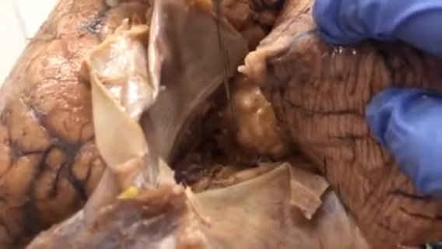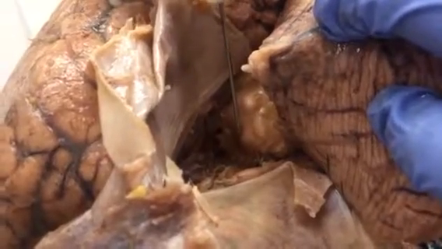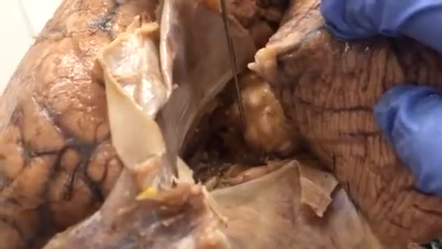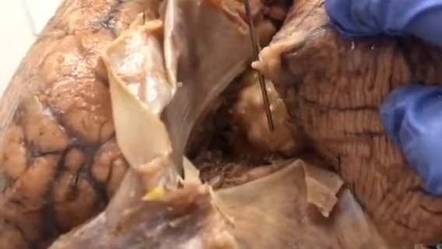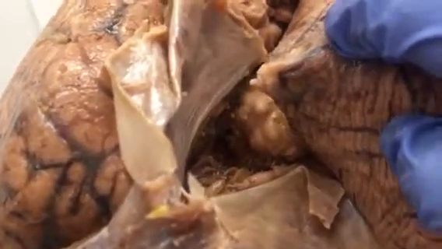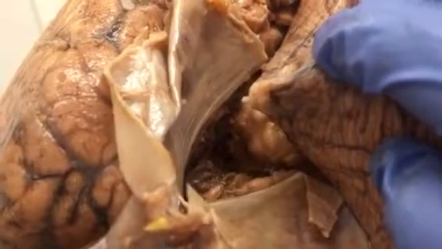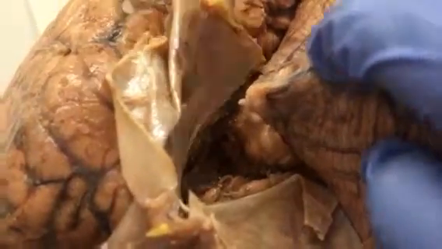The corpora quadrigemina, which has your superior colliculi and inferior colliculi, responsible for auditory and visual reflex.